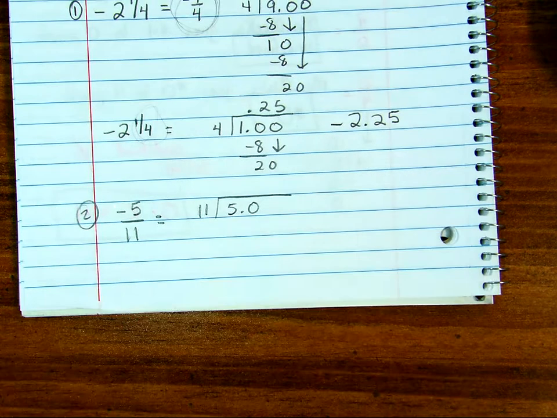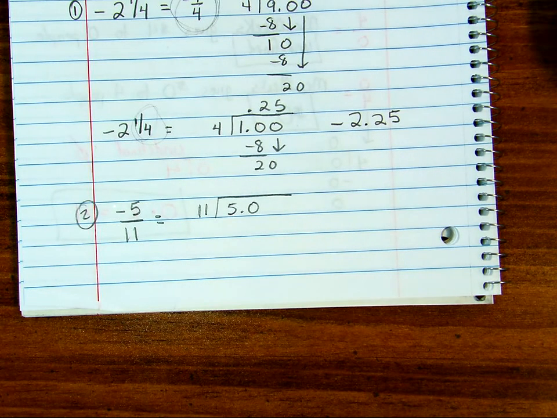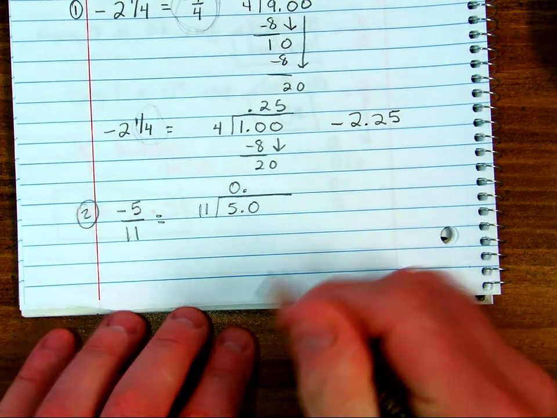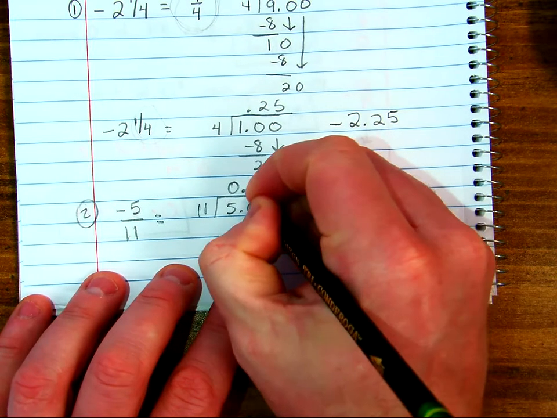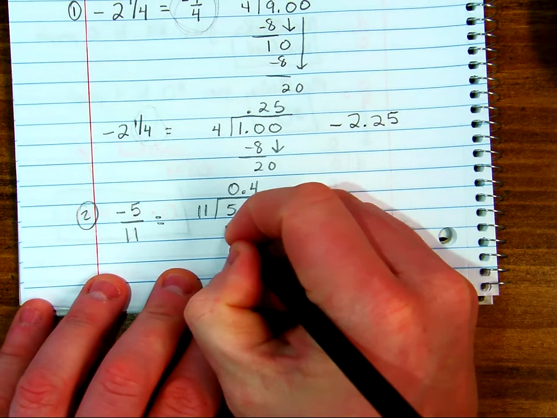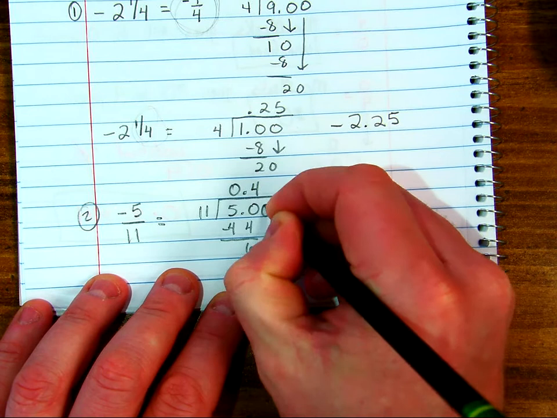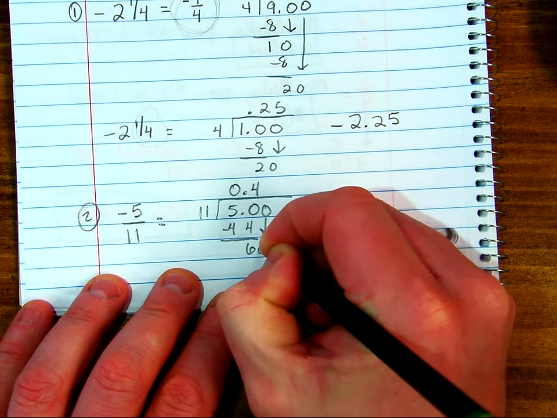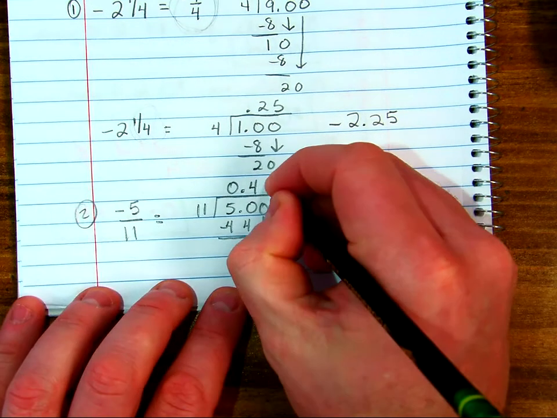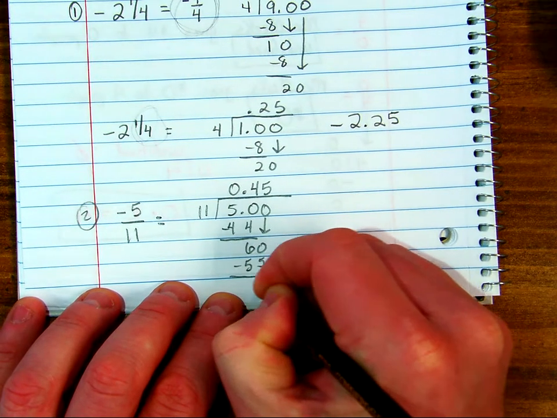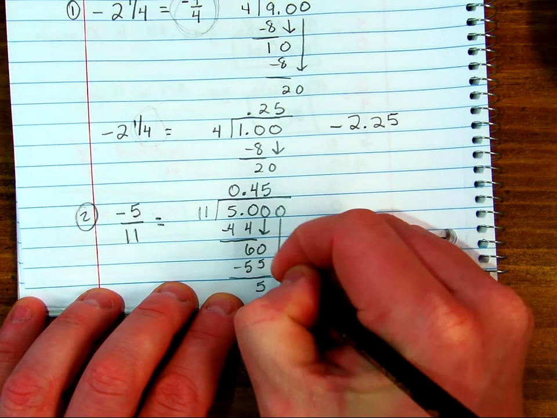So 11 goes into 5 0 times. 11 goes into 50 4 times. Add another 0. 11 goes into 60 5 times. Add another 0. 11 goes into 50 4 times.